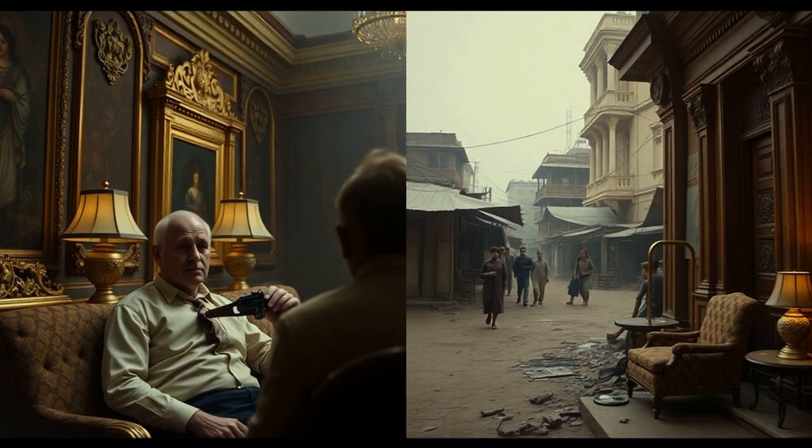How does this connect to the drain of wealth? Famines and economic shocks do not only reflect weather, they reflect policy choices. If revenue extraction continues despite crisis, and if export priorities remain fixed, then the colonial economy accelerates impoverishment.